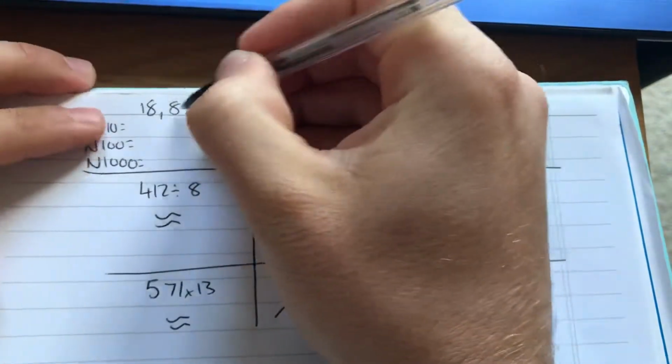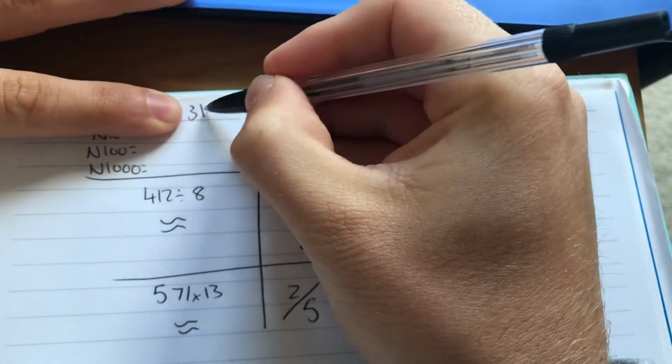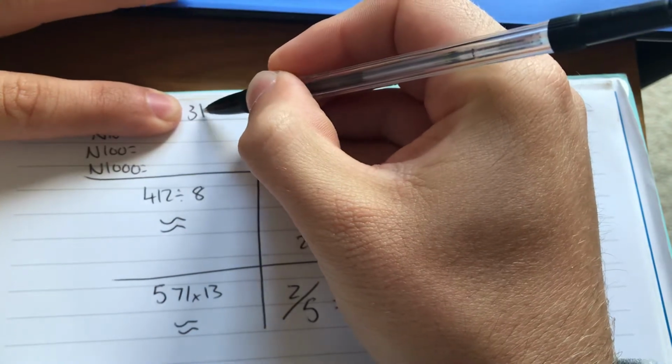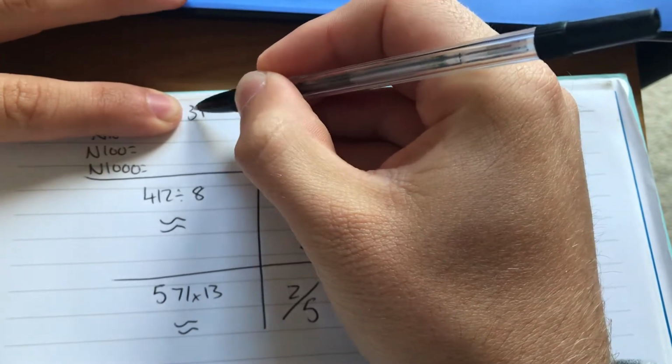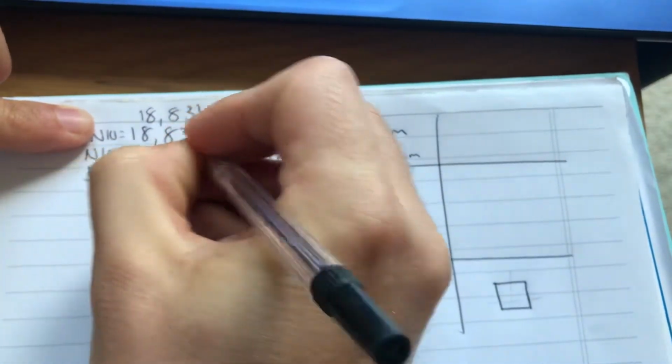Right, first ones. Rounding 18,831. So, nearest 10. We've got our 1s and our 10s. There's our 10. In our 1s column is a 1, so that's going to round down. That is lower than 5. So it rounds down to 30. 31 is closer to 30 than it is 40. So you write the whole number out.